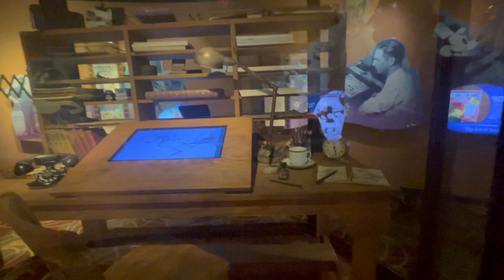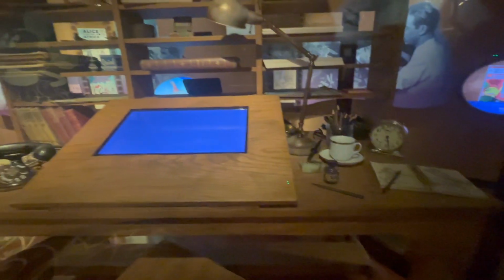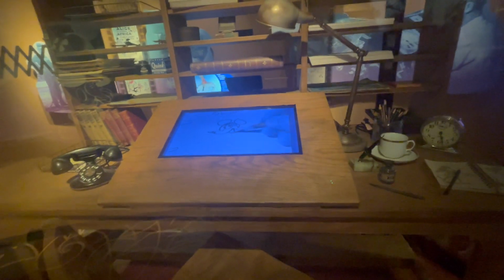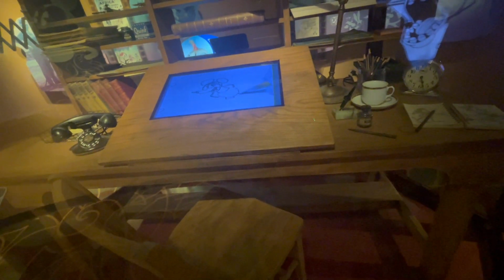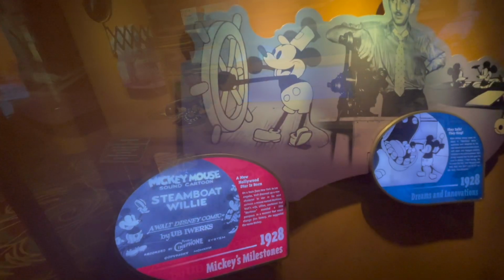More Disney merchandise. We call it a multiplane camera. You have to draw Mickey Mouse. Well, that's how they create animation, is at a desk like this. Even right now, the artist is doing the same kind of design, the table, and doing the art. That's right. In front of the guest.